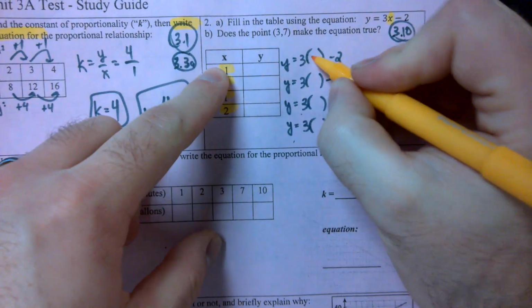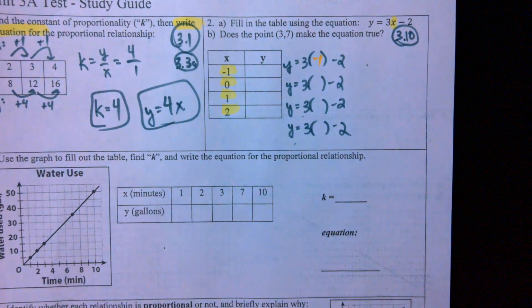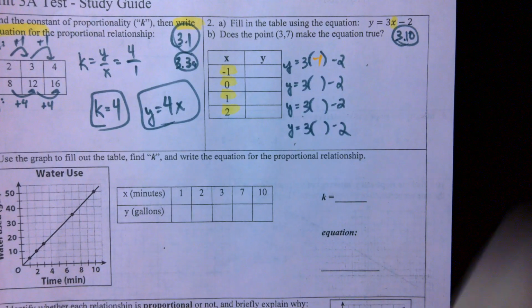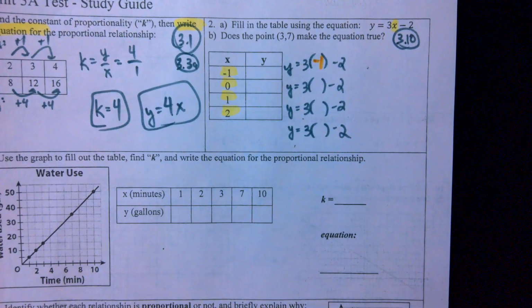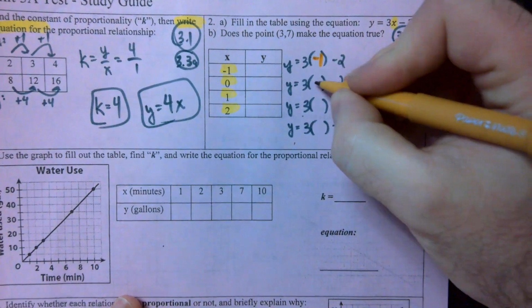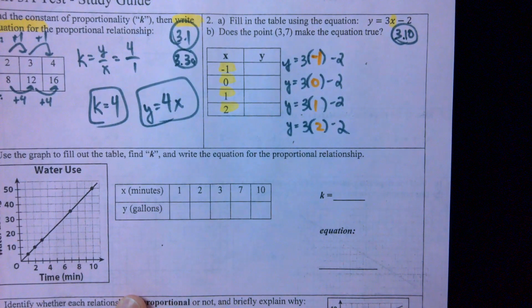Negative 1, the first x value. Can you guys see that -1? No, right? Okay. Where? That's good. That means you can't see it. Right there. -1, plug in a 0, plug in a 1, plug in a 2.